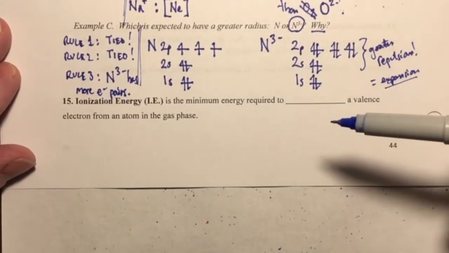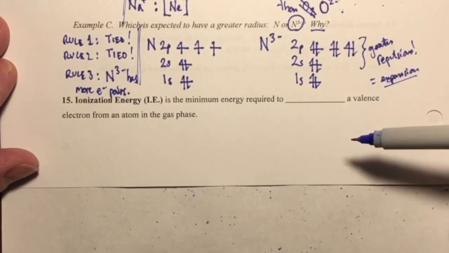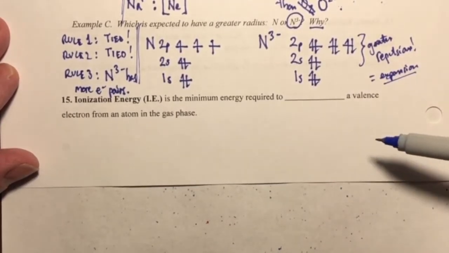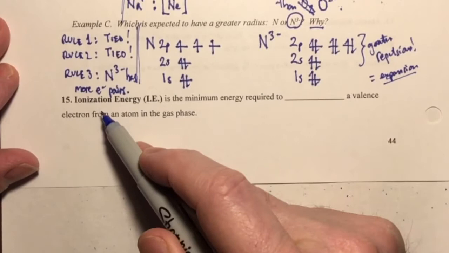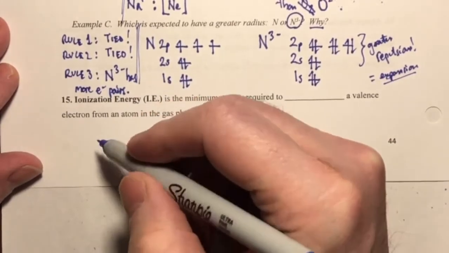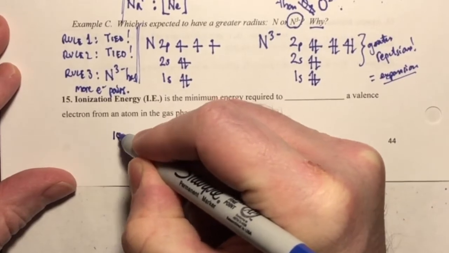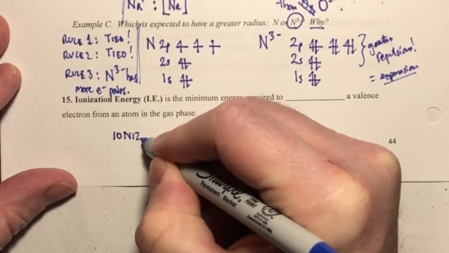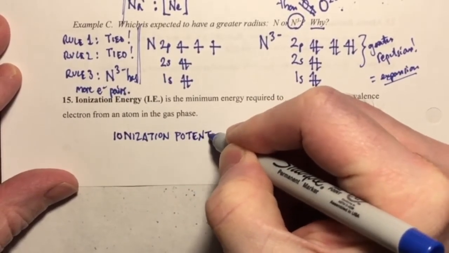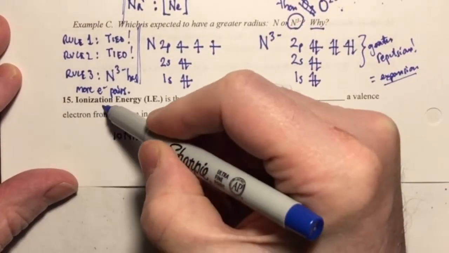Hello students. In our last few videos we've been talking about how there are three factors that affect the size of atoms and ions. And we're going to see those factors come in again as we're talking about a new topic in this video called ionization energy, IE. The first thing I'd like to mention is that ionization energy can also be referred to as ionization potential, abbreviated IP, and they mean the exact same thing.